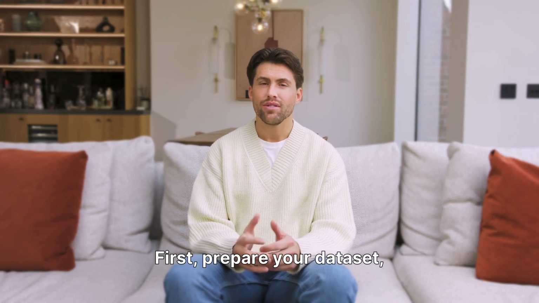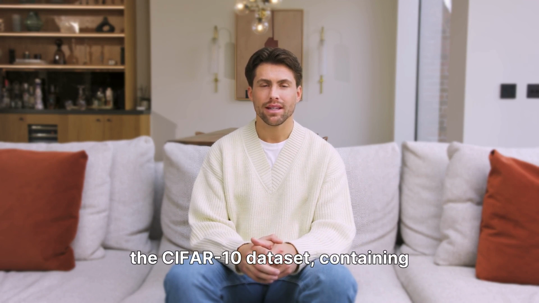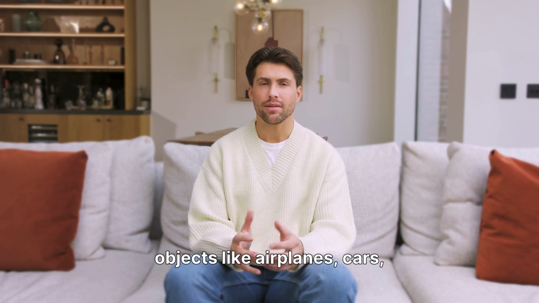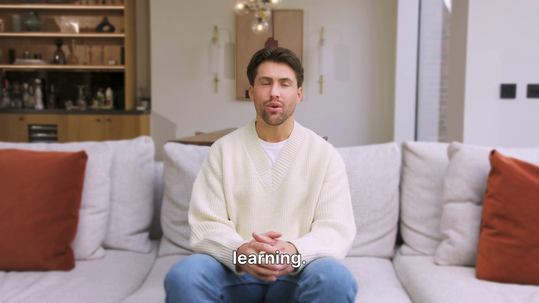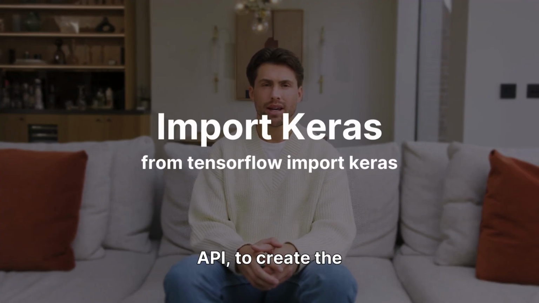Let's build a CNN model in TensorFlow. First, prepare your dataset, which serves as the training ground. A good example is the CIFAR-10 dataset, containing 10 distinct classes of objects like airplanes, cars, and animals for diverse learning. Use Keras, TensorFlow's high-level API, to create the model.